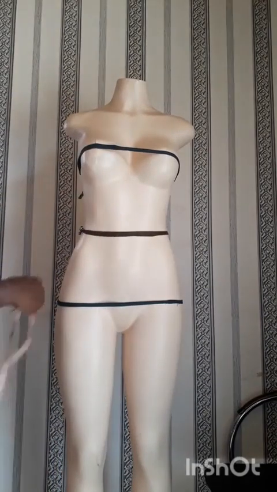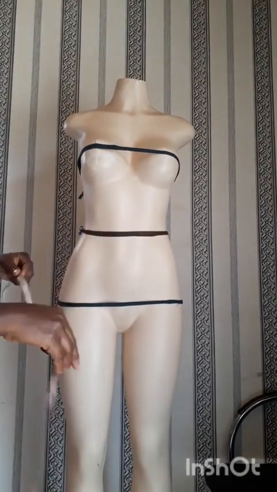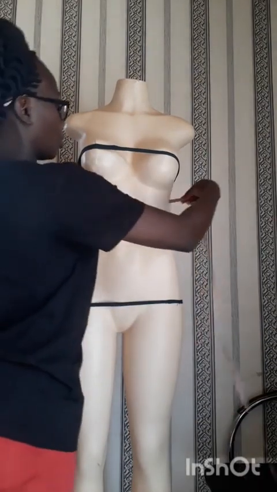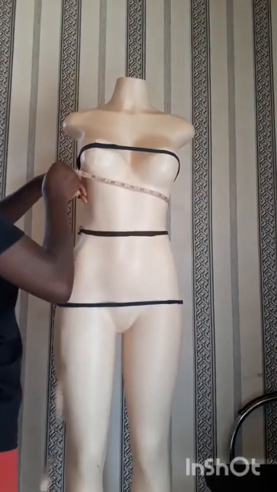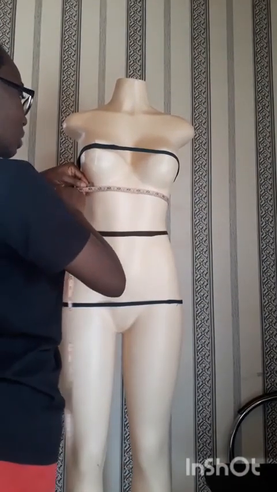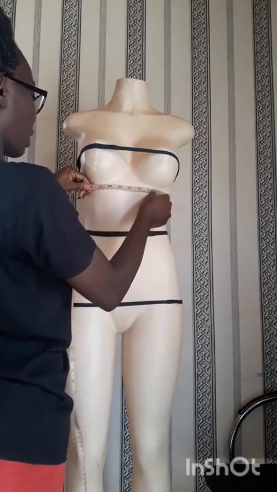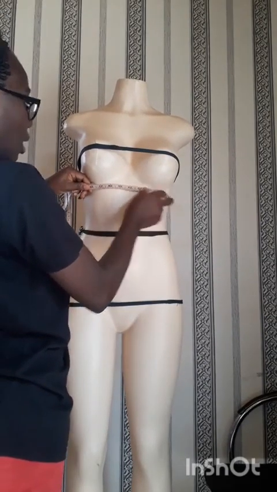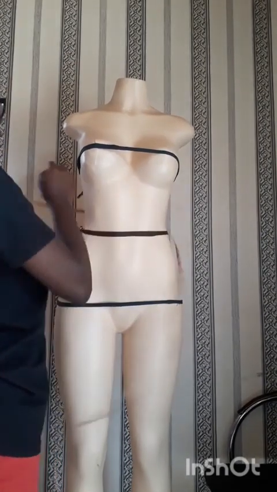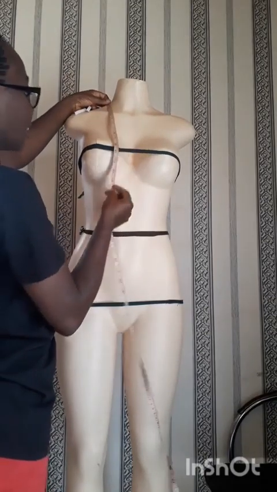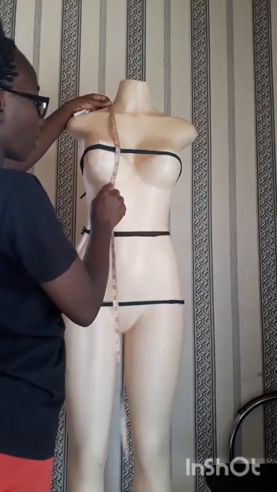Do you understand? And also we need our under bust. In most cases during pattern drafting, for perfect fitting, we need our under bust circumference, and we also need the length of the under bust, which will form our under bust line when we are drafting our pattern.